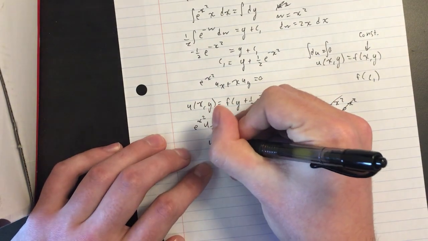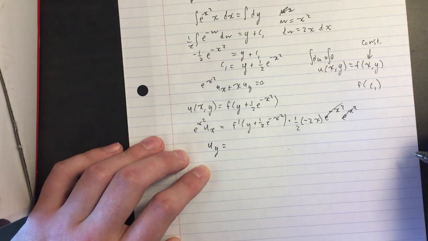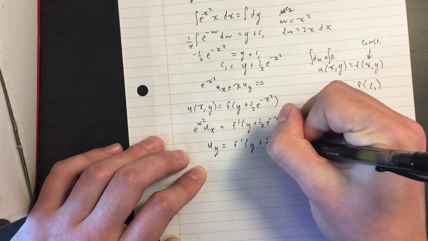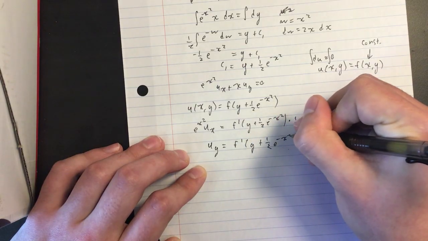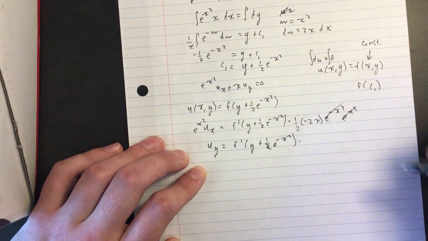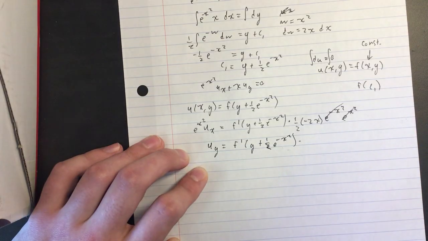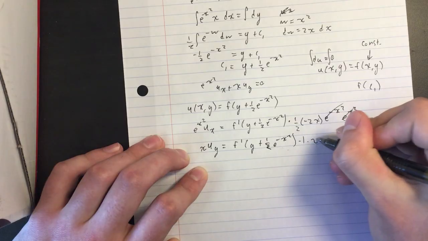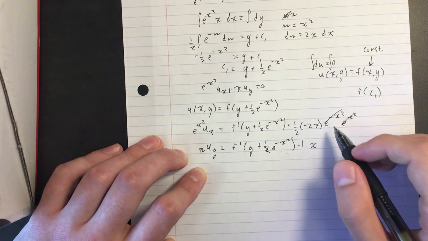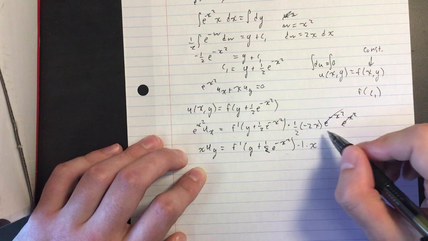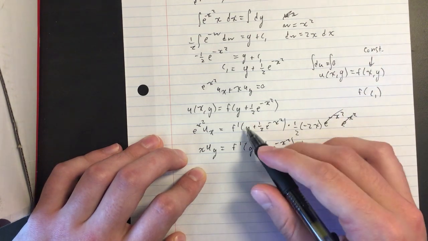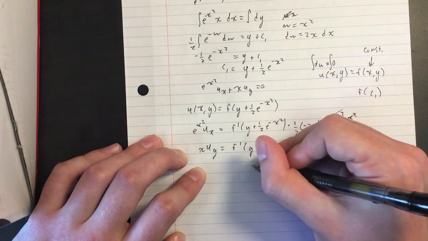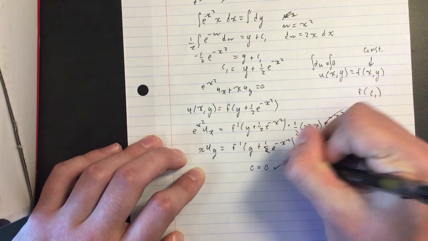And then for u_y we get the derivative with respect to the argument times the derivative of the argument with respect to y, which is 1. And then we can put an x on either side to compare with the solution. And we see that this is going to be negative x f prime, and this is going to be positive x f prime. We're adding them together, we get 0 equals 0.